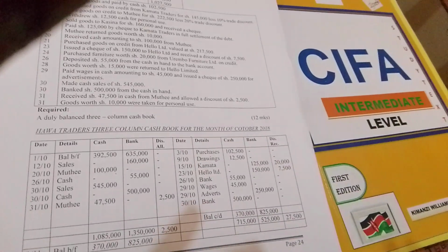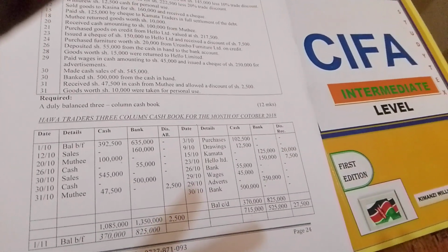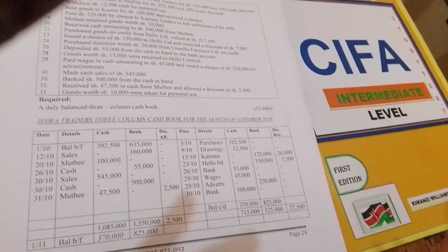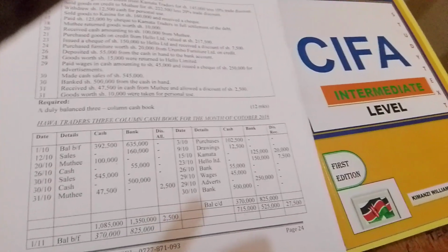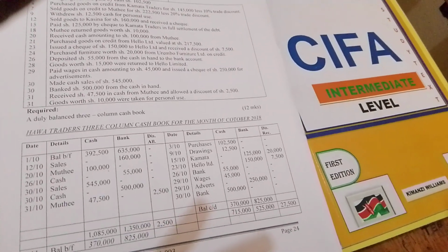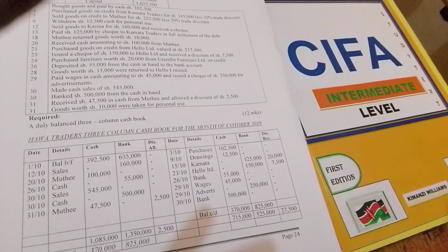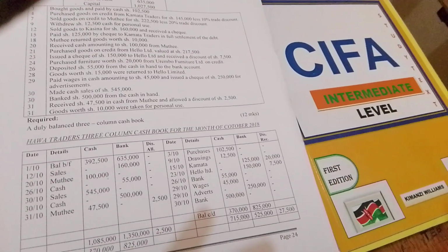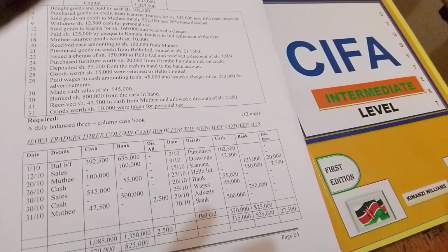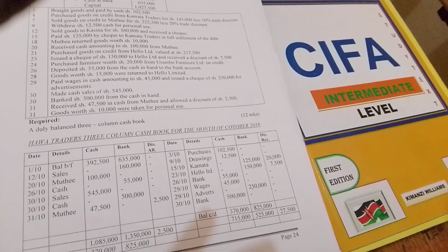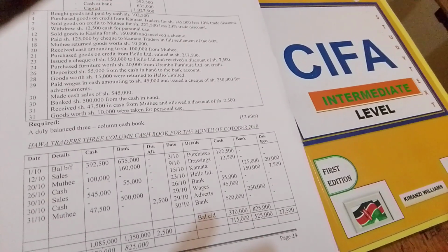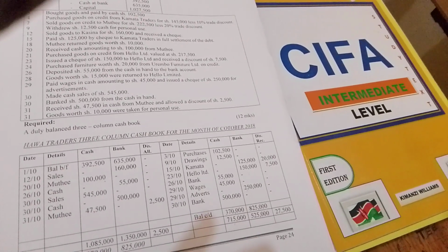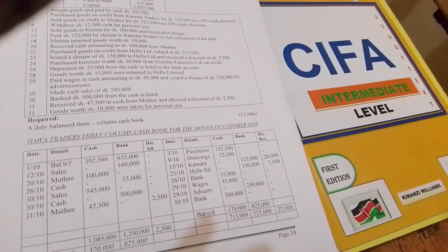So discount allowed is to do with sales, and discount received is to do with purchases. And discount allowed is always on the debit side of the 3-column cash book because it is an expense. Discount received is to do with purchases. It is on the credit side of the 3-column cash book because it represents an income.